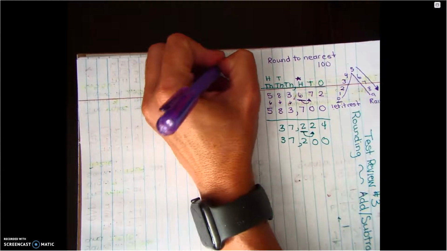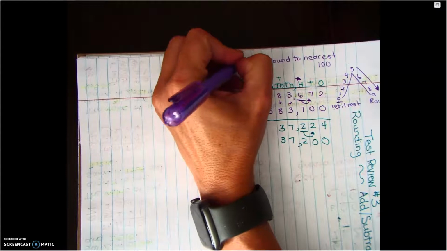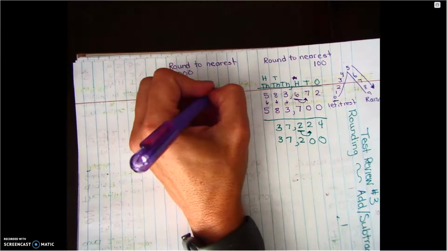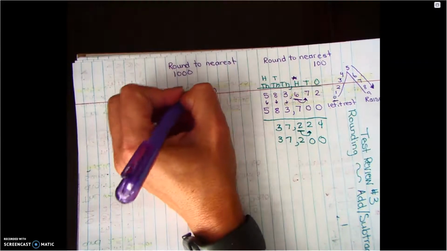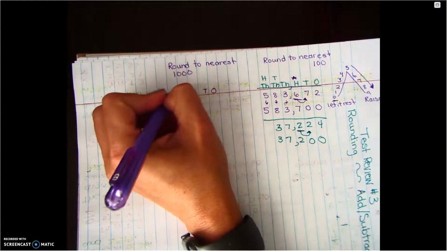Now let's try one where we're going to round to the nearest 1,000. Make your place value chart: 10,000s, 100,000s.